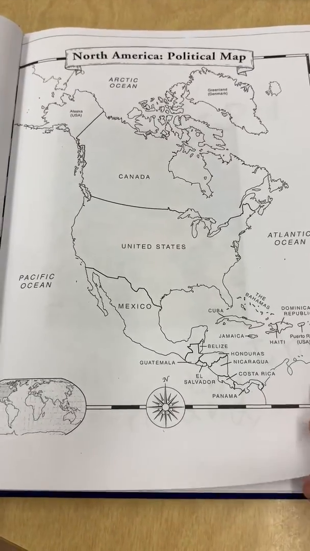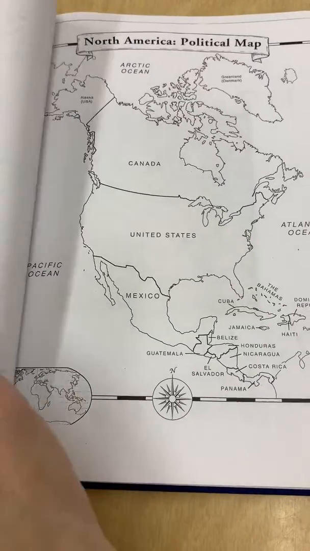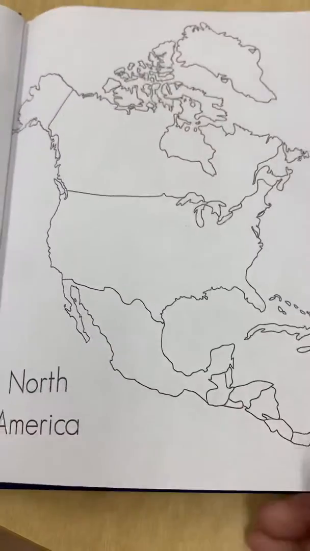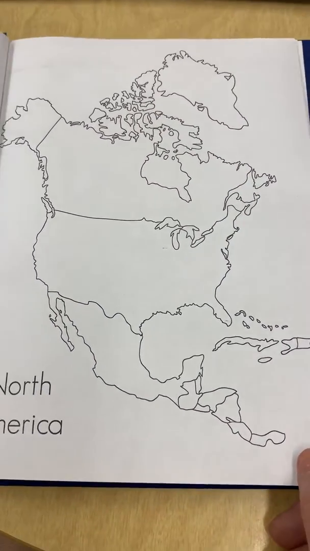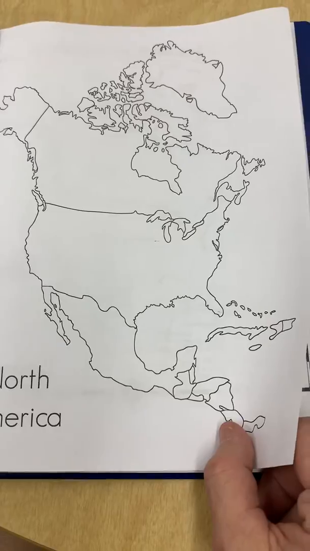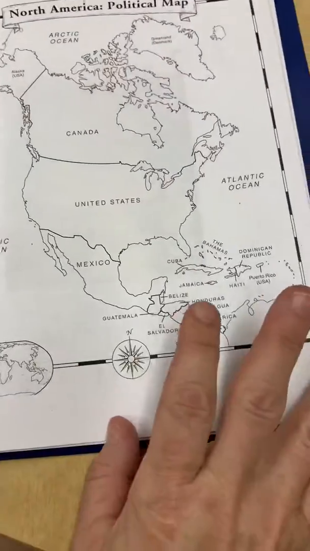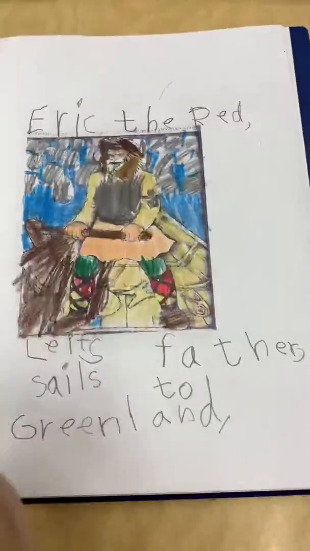As I was saying, you can use this map to label the one in front, if you'd like to really help your history journal be complete. All right, let's go to some of the pages.